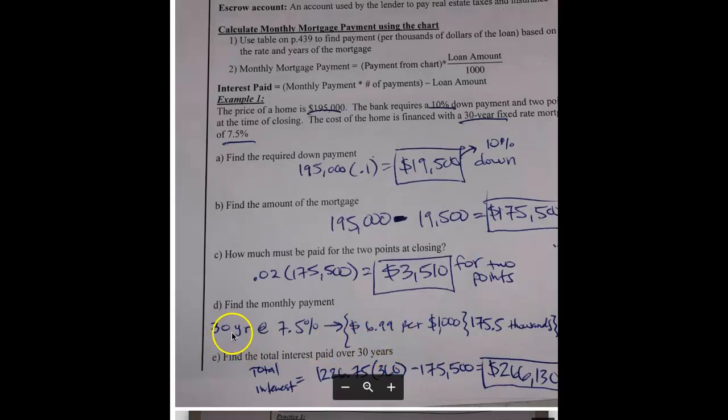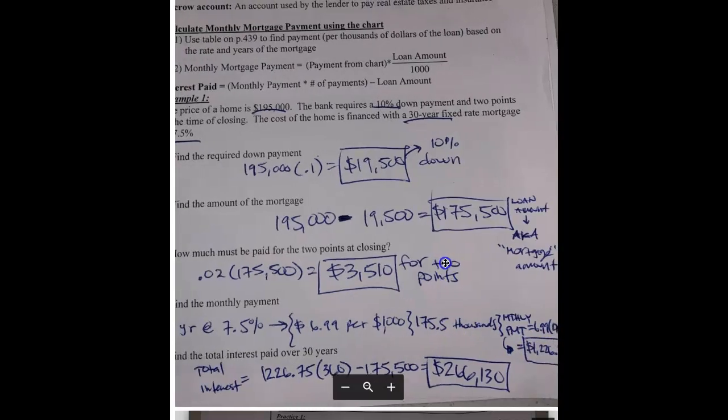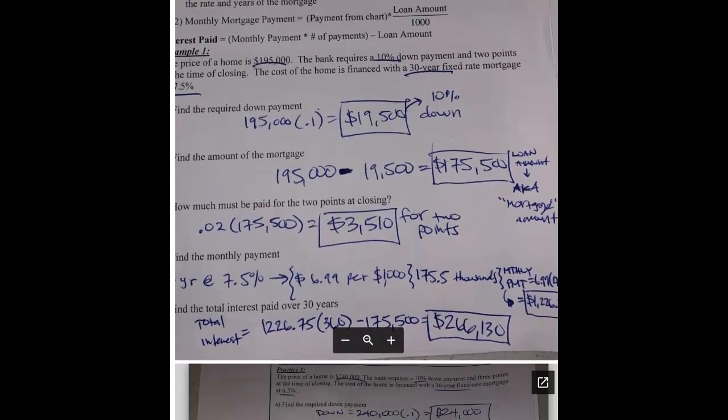So again, let's recap. 30 years at 7.5%. If I look it up in the table, it's $6.99 per thousand. In this scenario, there's 175.5 thousands borrowed, as we can see here. If this is the amount borrowed, how many thousands is it? This many, 175.5. And so if you take that $6.99 per thousand borrowed and multiply it by the number of thousands, $6.99 times 175.5, you end up with the grand total of $1,226.75 for the monthly payment. So we're just calculating a monthly payment using the table.